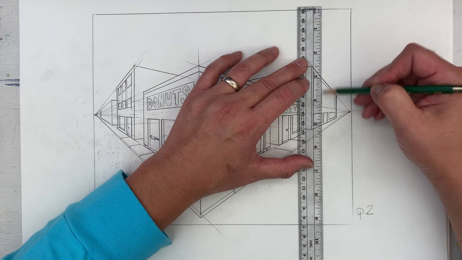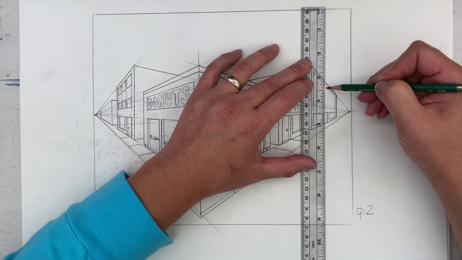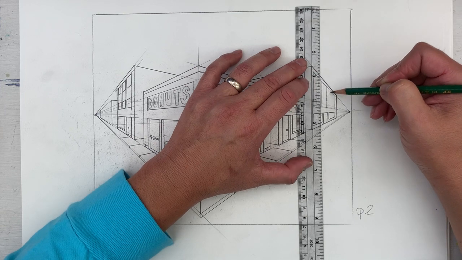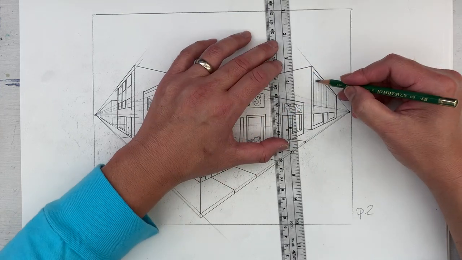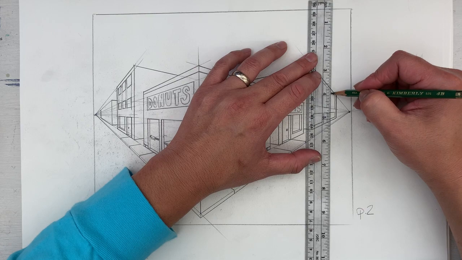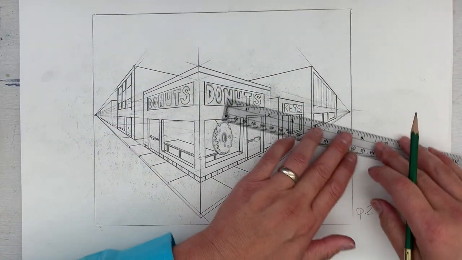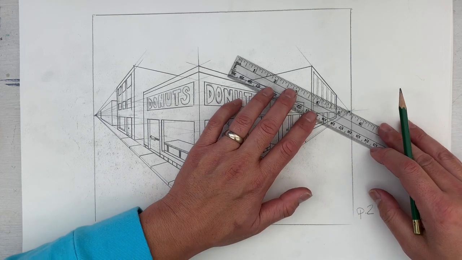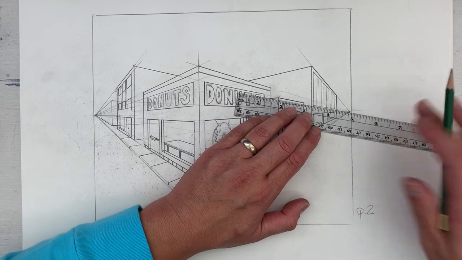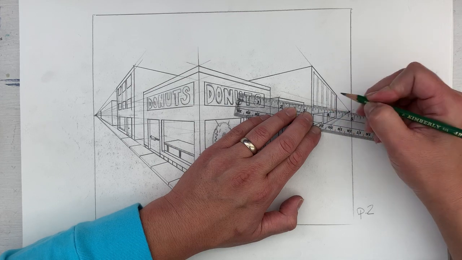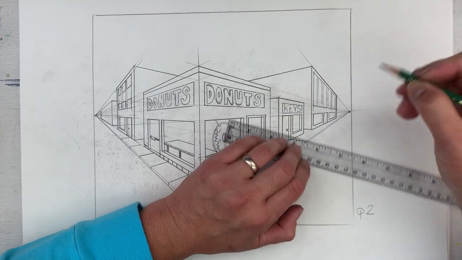Two, space. Three, space. 1, 2, 3, 4, 5. Okay. So then we'll have 1, 2, 3, 4, 5 banks of windows.